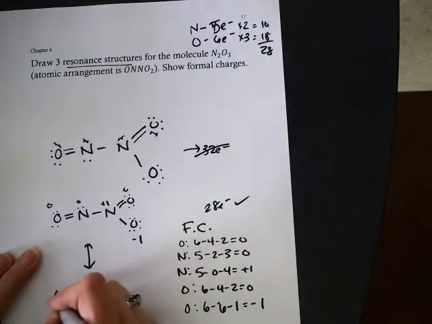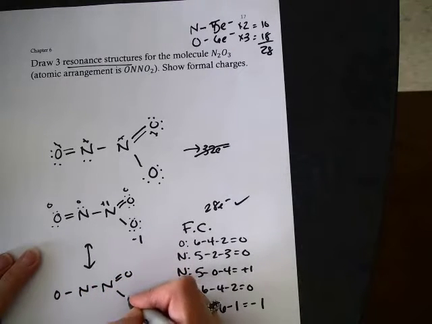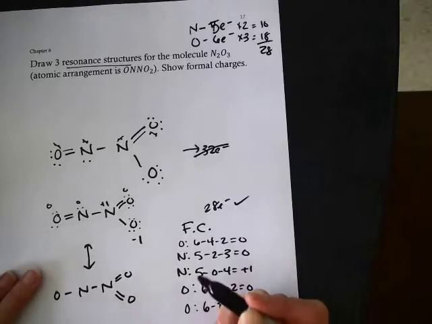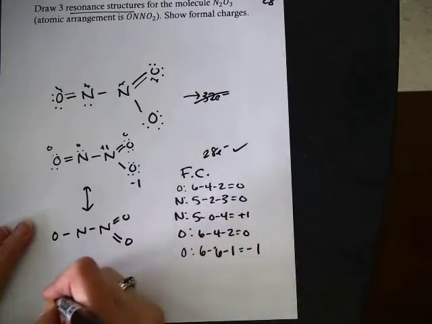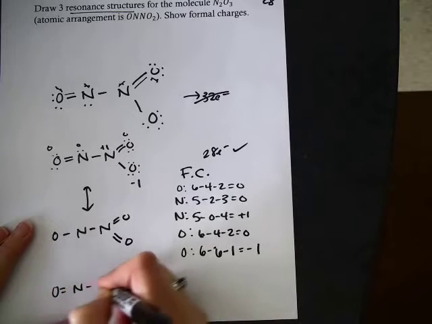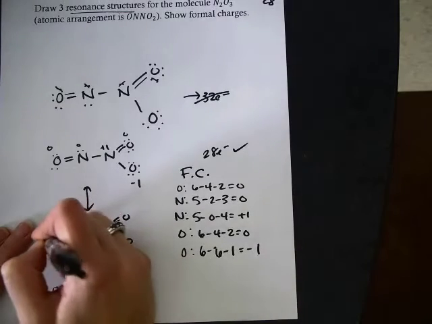Resonance structures. Okay, so now the other place I could put the double bonds, I could put it to the one on the left. Okay, first I tried this. That's not going to work. So I'm just trying all the combinations of oxygens that I could put it between.